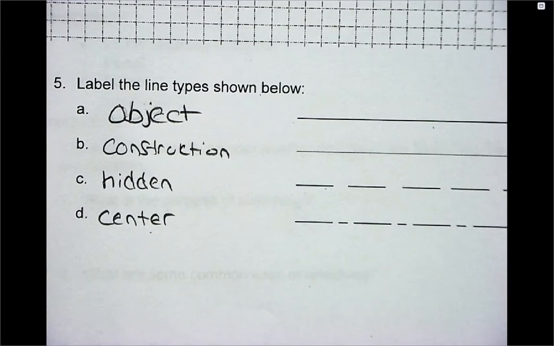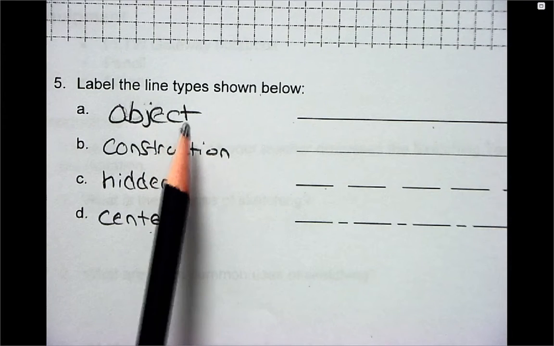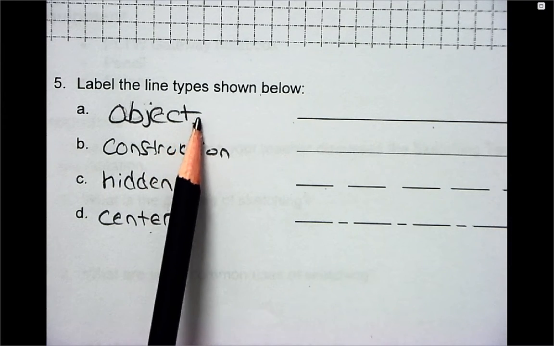When we're drawing, it is important that we represent objects accurately, and in order to do that, we have to use different types of lines. So it's sort of a code to tell people how something should be made or what they're looking at. So the 4 basic types of lines. Now there's many more, but we're going to focus on just 4.